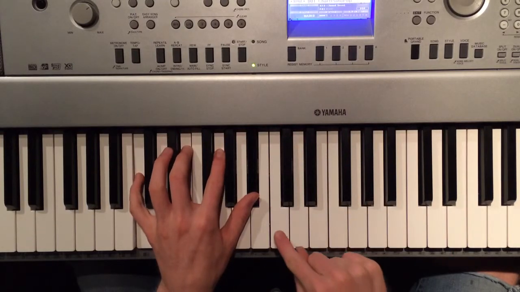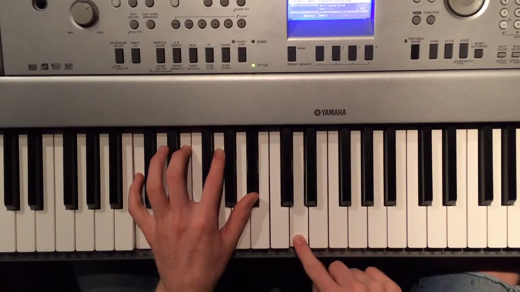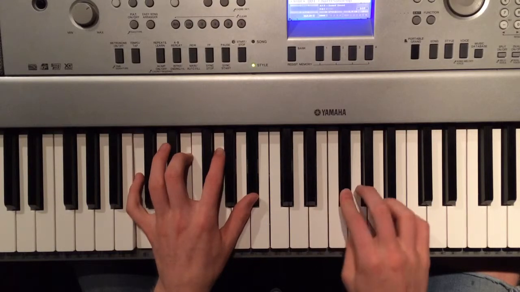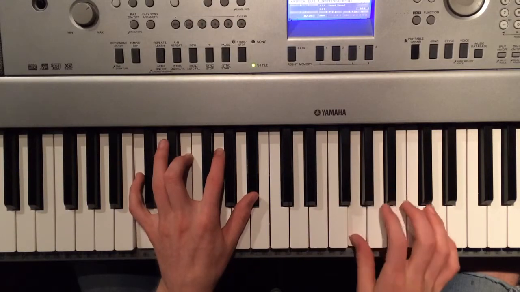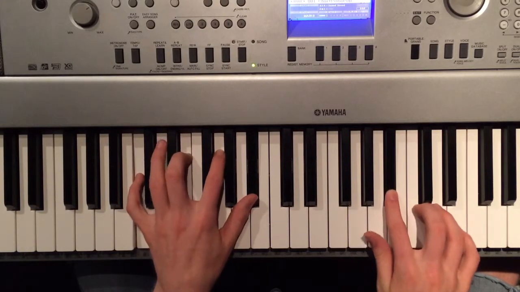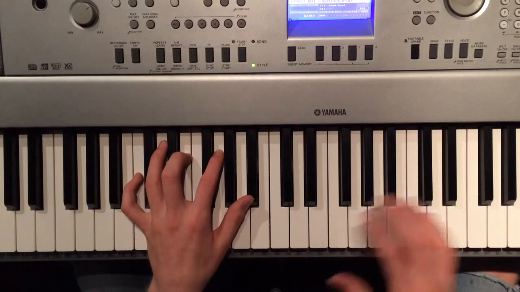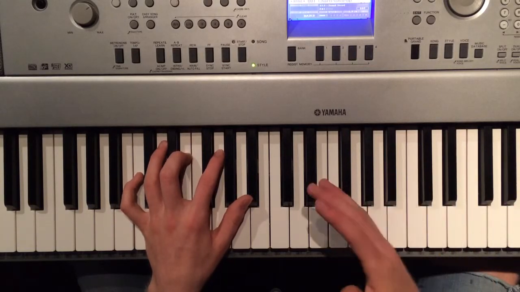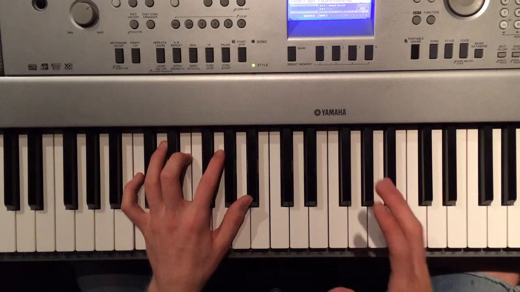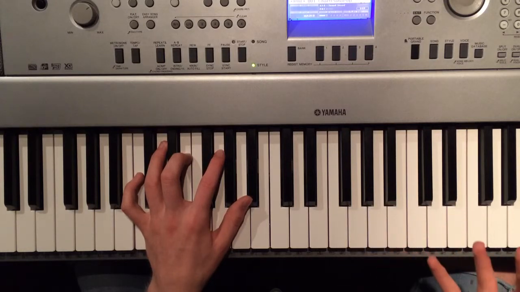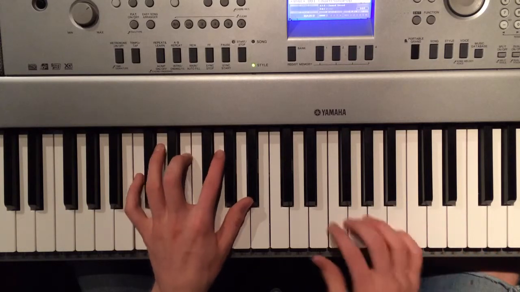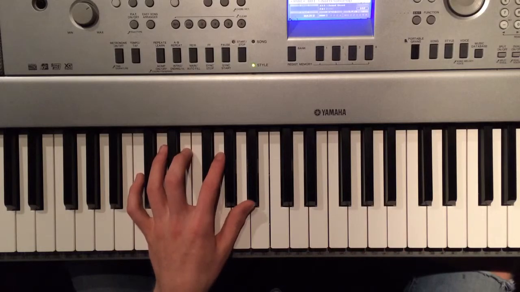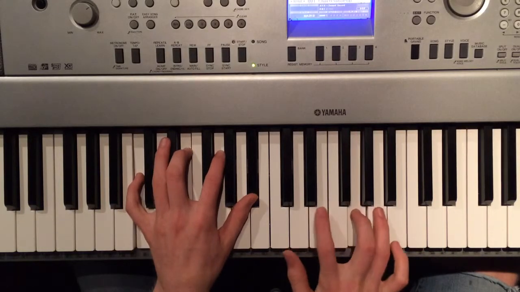So this is 1, 9, 3, sharp 11, 5, flat 7, 1. So you can experiment with that sound, and it gives you a certain quality, like a certain color, you could say. Some people think about it like that.